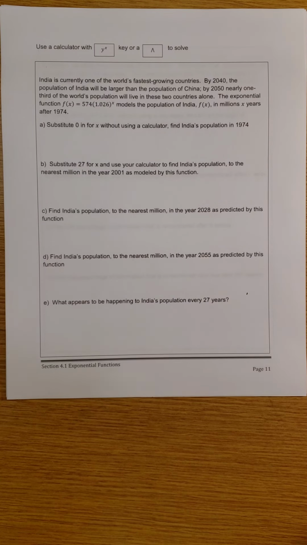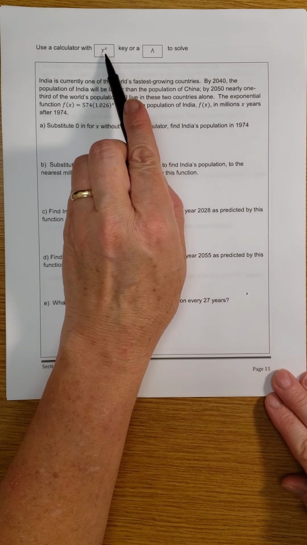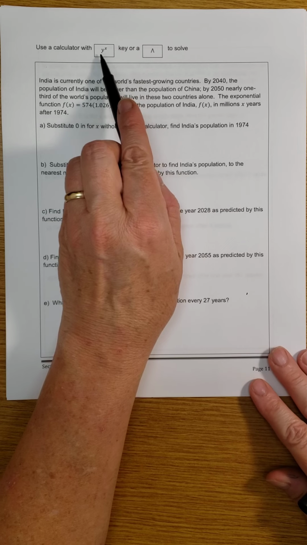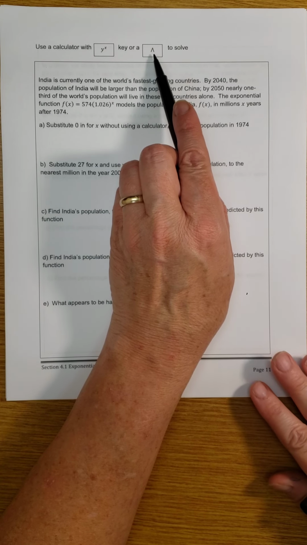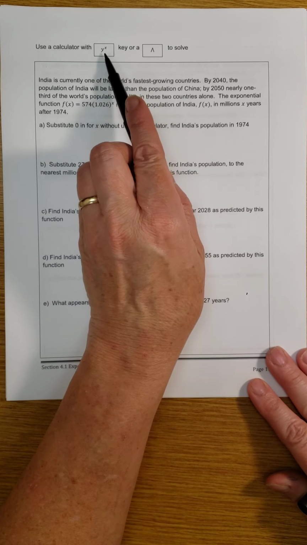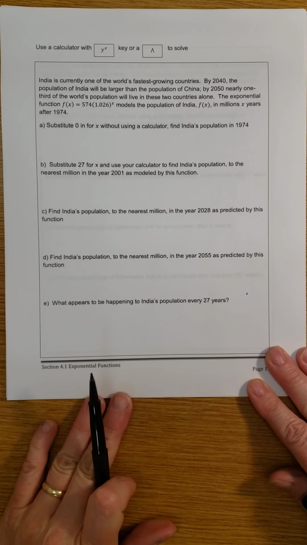Okay, here we're asked to use a calculator with this key, y to the x. I talked about that earlier. Some of you may have a caret symbol as an exponent, so either one works depending on the calculator.